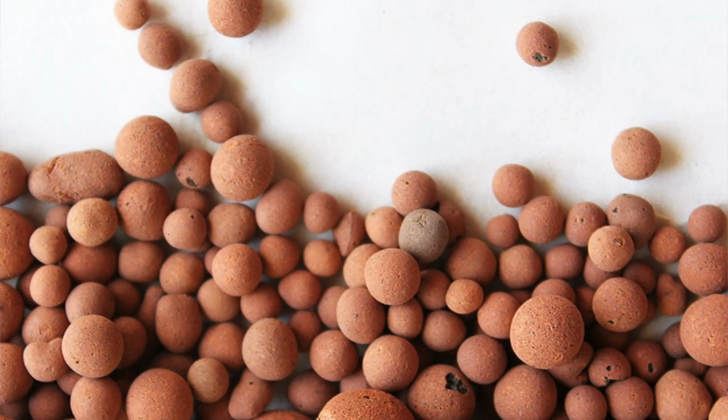Okay, so next up is cocoa husk. And cocoa husk is the outside of a coconut shell, which is really cool because, one, it's sustainable. Two, you can use it to aerate your soil, or you can also use it by itself. So kind of like leca, which are clay pebbles.